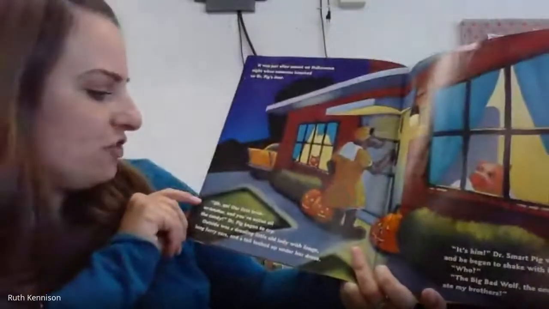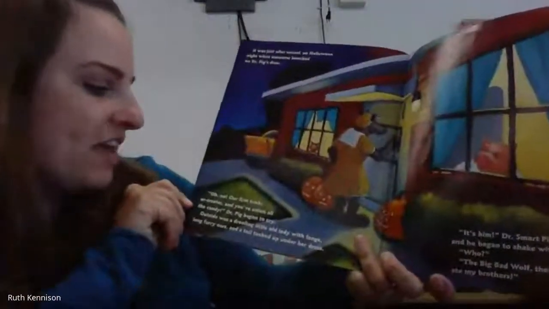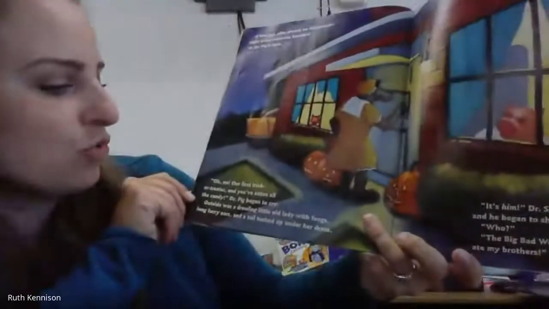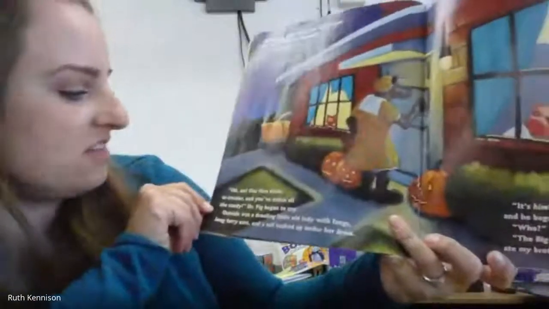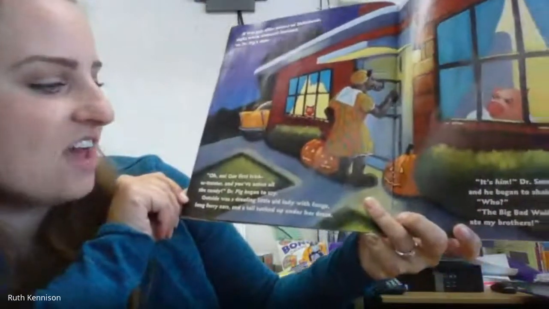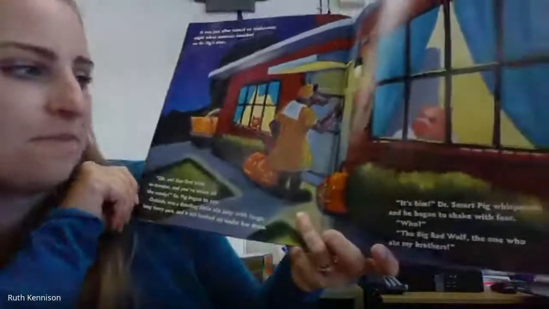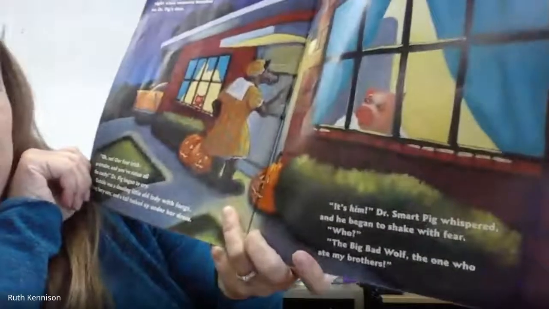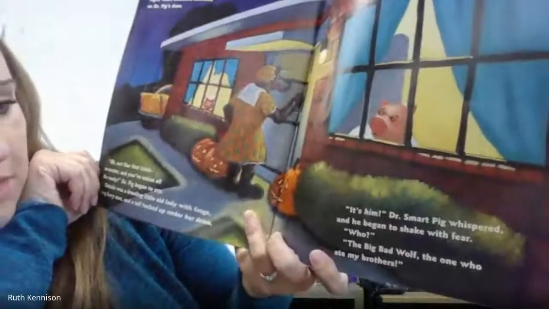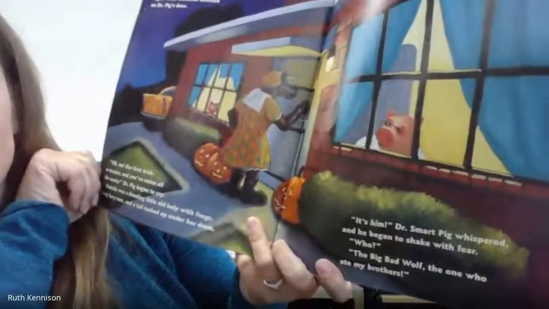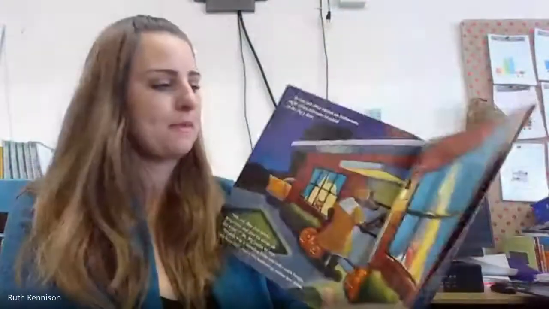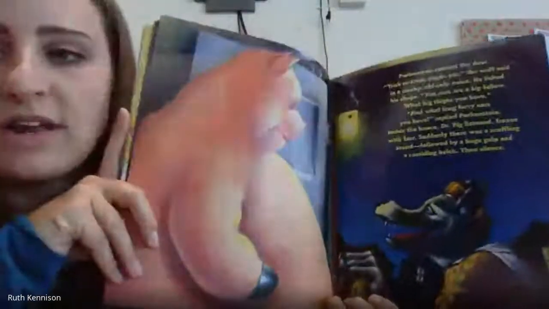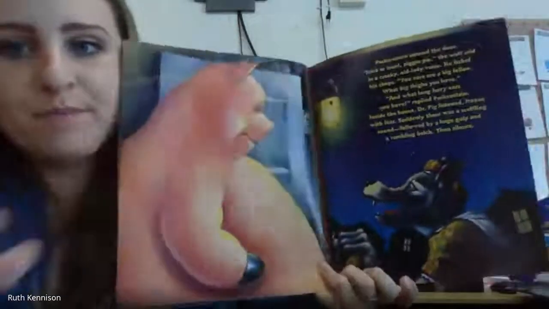Oh no, our first trick-or-treater, and you've eaten all the candy. Dr. Pig began to cry. Outside was a drooling little old lady with fangs, long furry ears, and a tail tucked up under her dress. It's him, Dr. Smart Pig whispered, and he began to shake with fear. Ooh, the big bad wolf, the one who ate my brothers. Porkenstein opened the door.